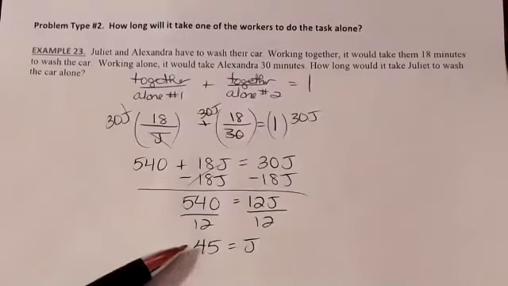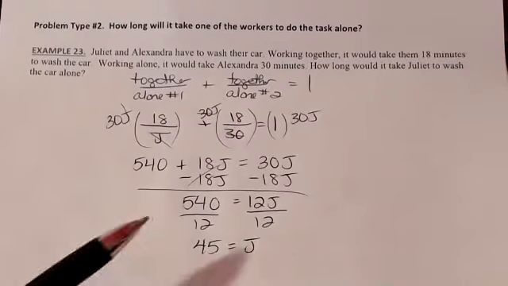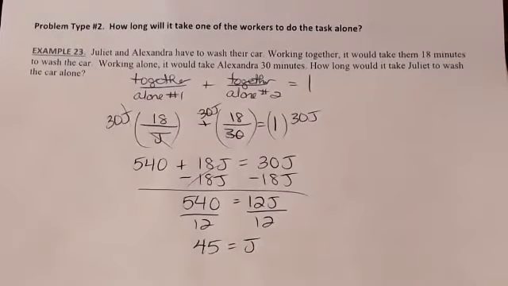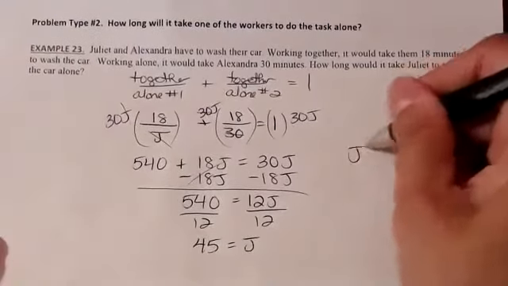What does this 45 represent? So not Shane, not Jose, and not Phil. Anyone else? What does the J equals 45 represent? The time it takes to wash a car. Yes, who? Juliet. Perfect.